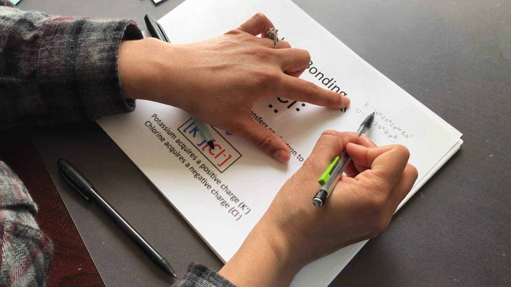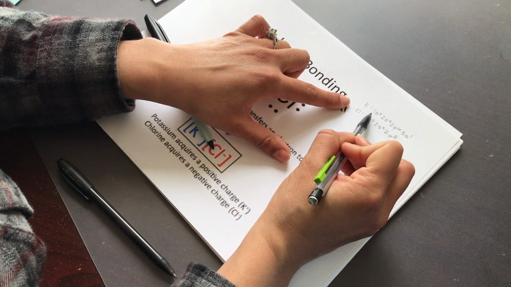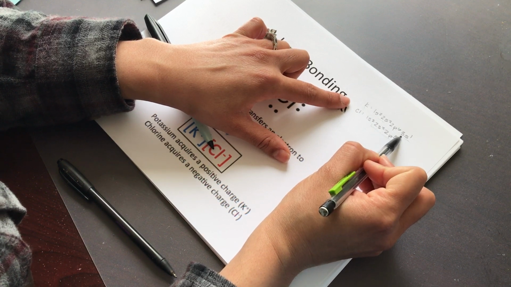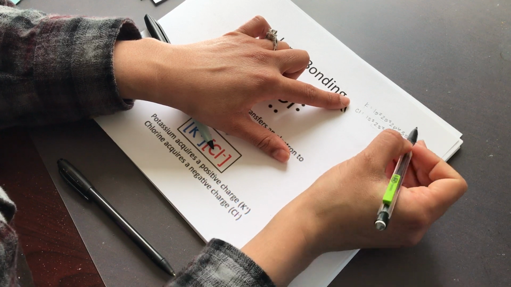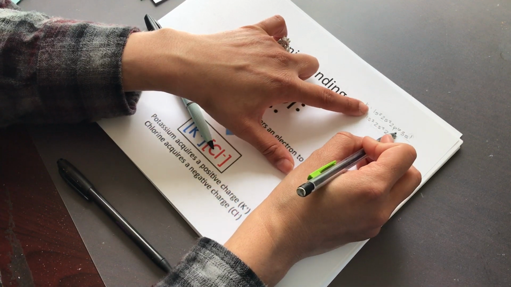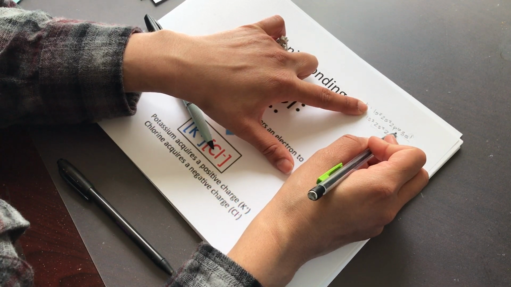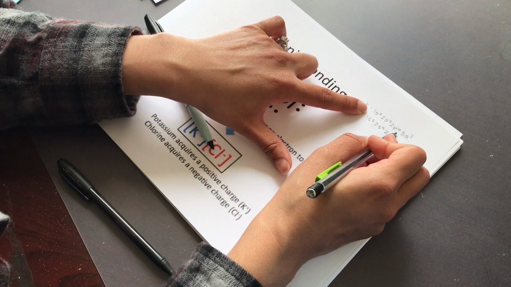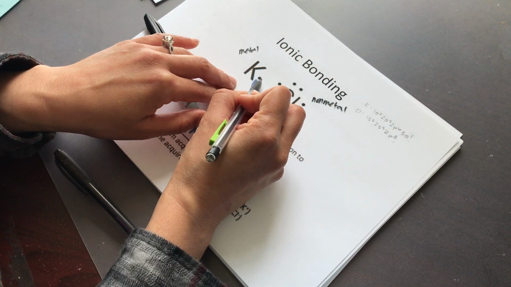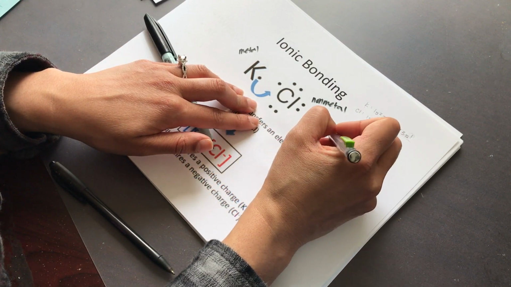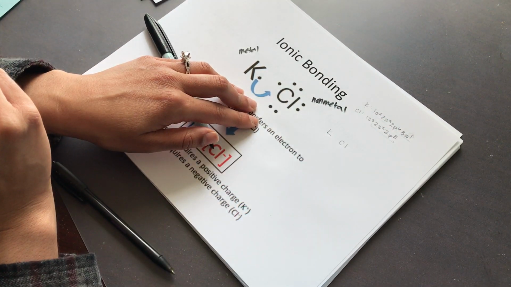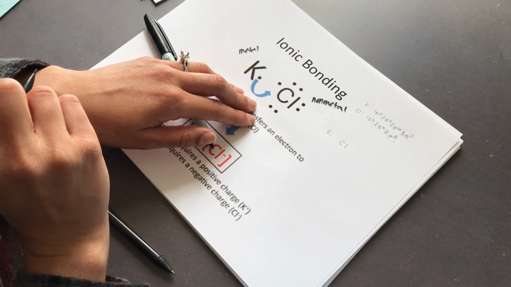Potassium, if we look, 1s2, 2s2, 2p6, this is all happy and filled. 3s1. Well, this 3s1 is really, really reactive, this electron here. So if I lose my electron, I then also find my noble gas configuration and become more stable. So I know that my potassium will donate its electron to the chlorine. Now, this doesn't mean that I can just write that, because this doesn't show what happened with the electrons.